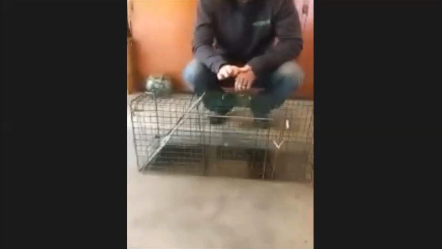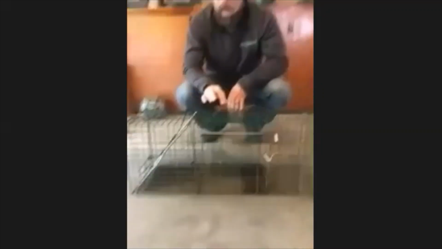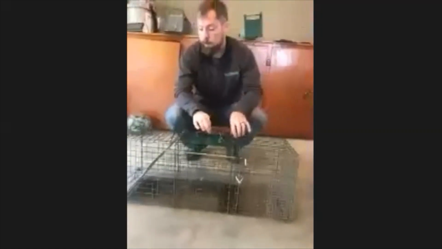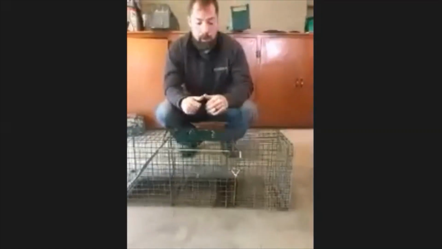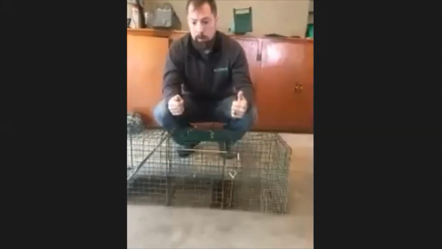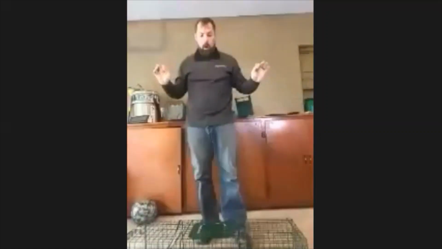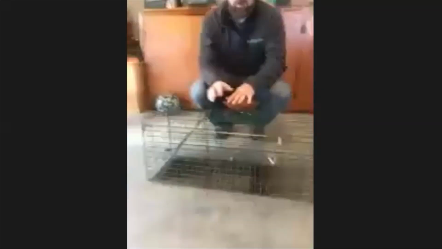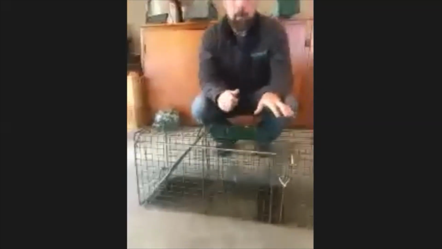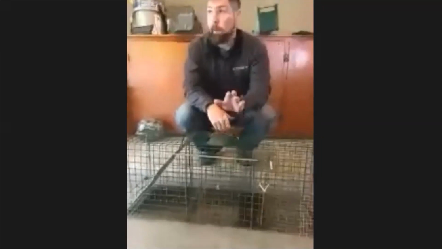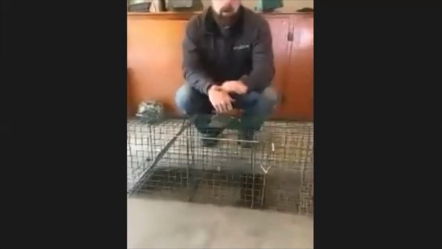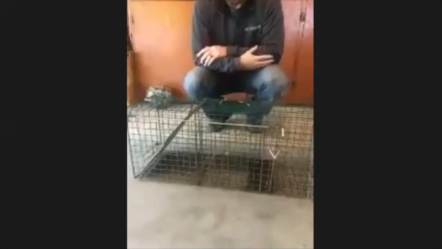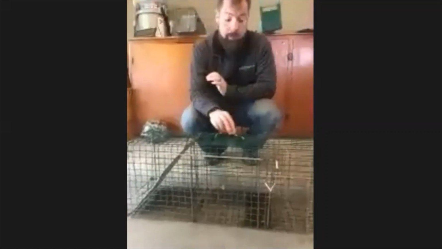Now, if you've got this set and you get a skunk in here, which I've done this year, and it's not very fun, what you got to do is take a blanket or a tarp, hold it up in front of you, walk slowly to the cage, and lay it over the top where it darkens the whole cage out. That'll calm the animal. Then you'll pick it up, set it in the back of your vehicle or away, and release the animal or euthanize it, however you want to do it.